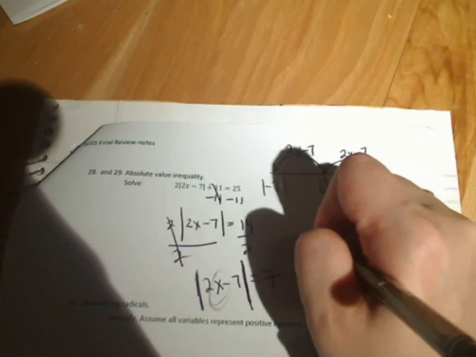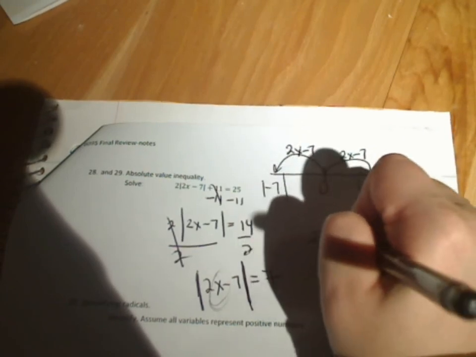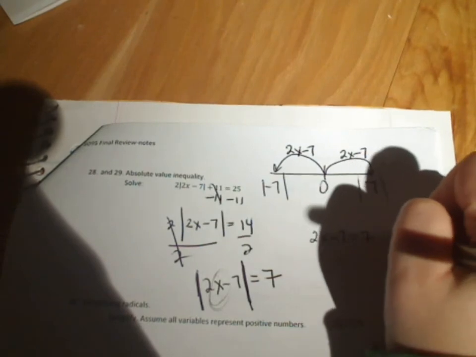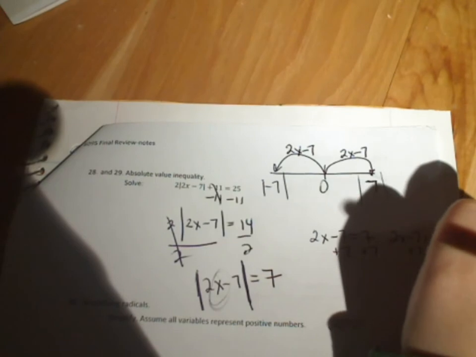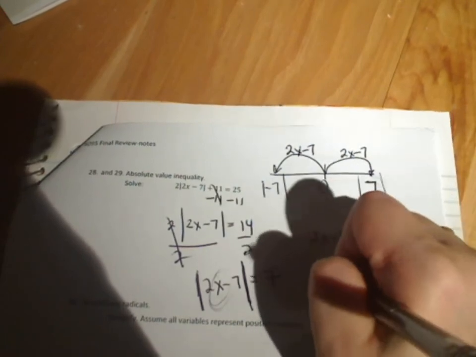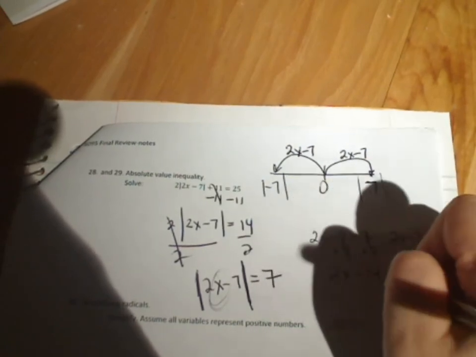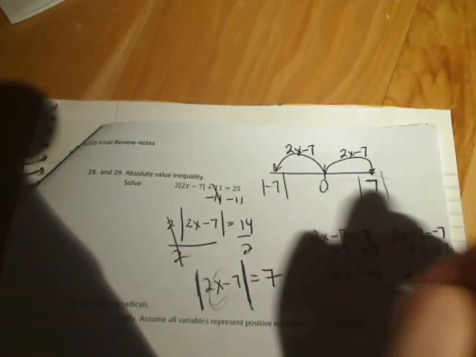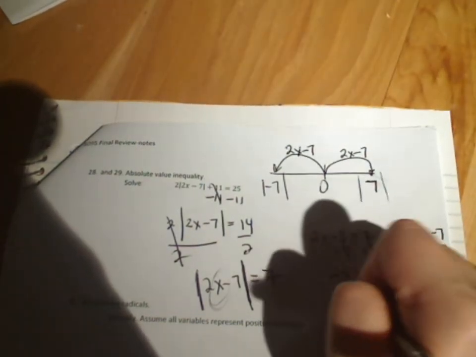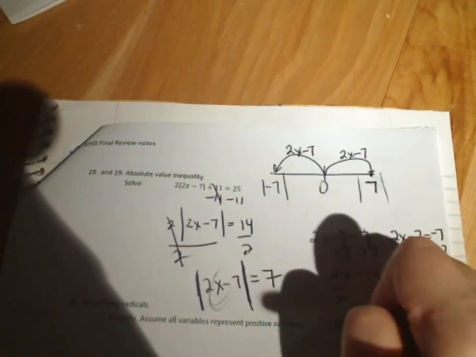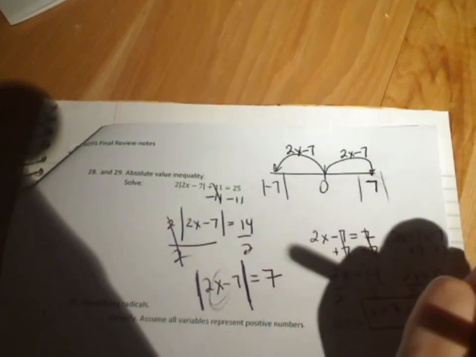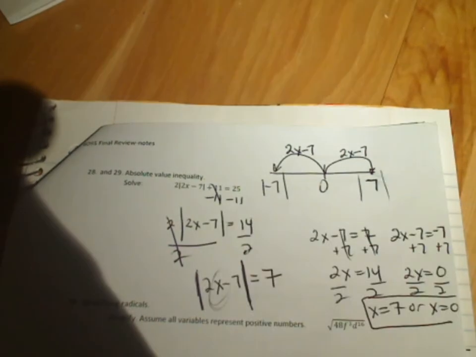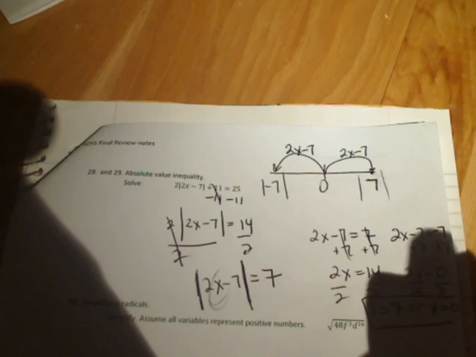So you have 2 problems to do, just like in your chapter 9 homework. 2x minus 7 equals positive 7. 2x minus 7 equals negative 7. The nice thing about these, once you set them up, you do the exact same thing to both. 2x equals 14. 2x equals 0. Divide everything by 2. X equals 7, or x equals 0. Either of those numbers, when you plug them in for x, will give you the answer you're looking for.